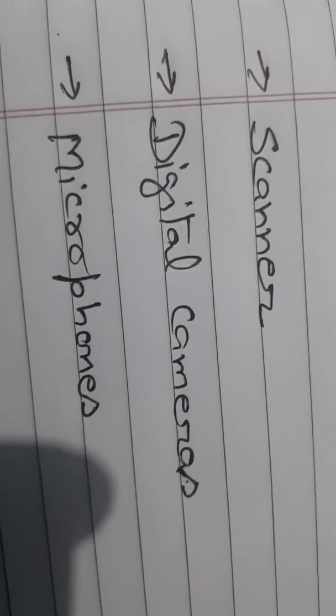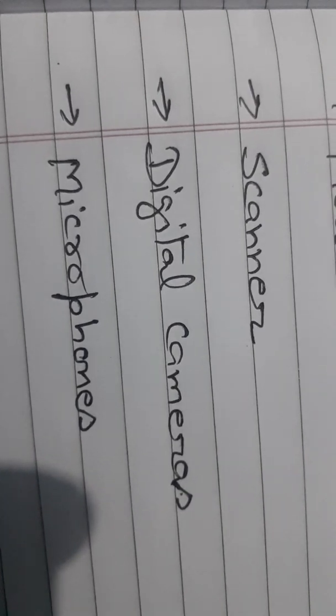Then microphones, we use the microphone for giving the voice as a input. It will be processed, and by using the speaker we can get the output. So these are overall about the input device.